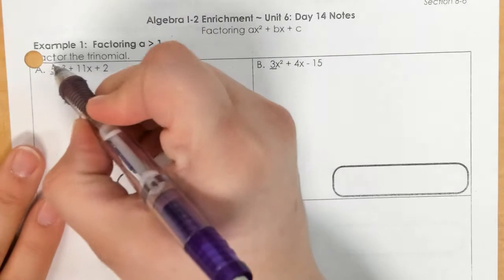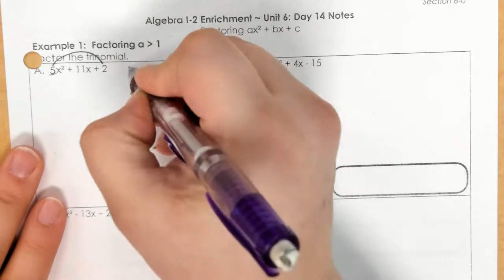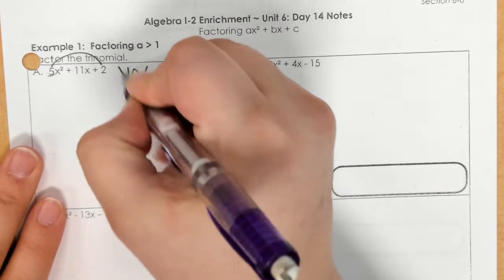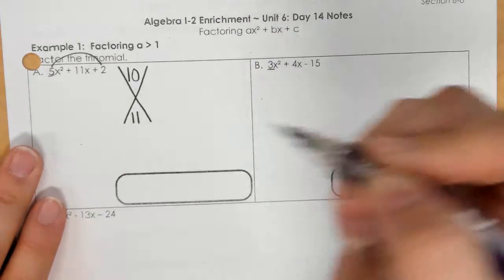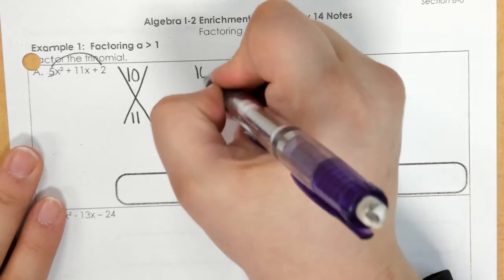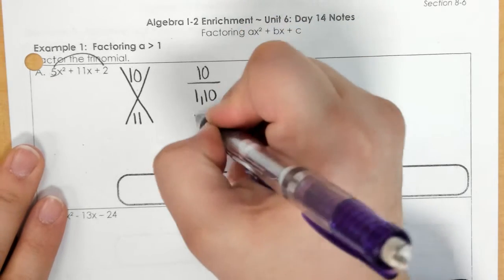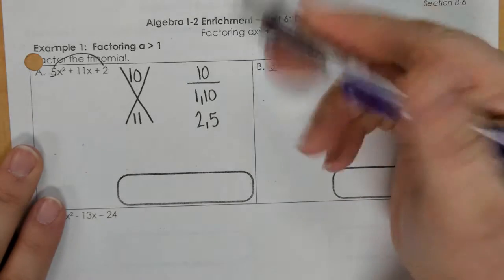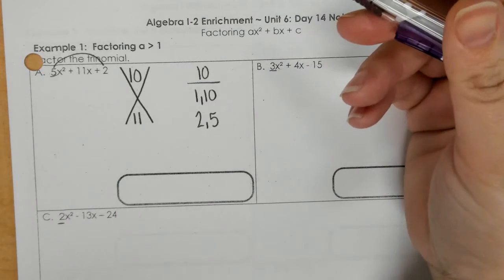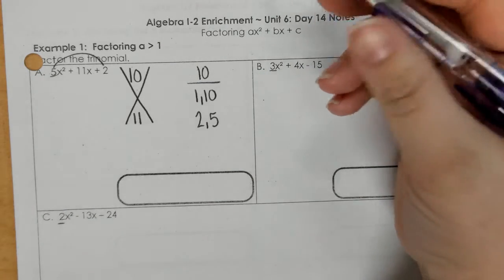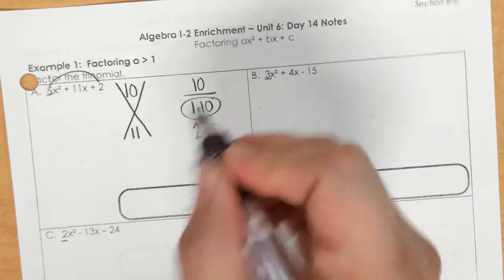So the first step is take the first number times the last number. 5 times 2 gives me 10. And I'm trying to get to 11. The factors of 10 are 1 times 10 and 2 times 5. Which pair can add or subtract to make 11? 1 and 10.